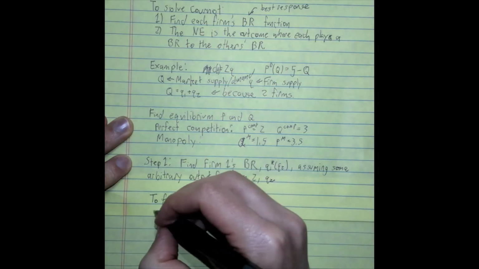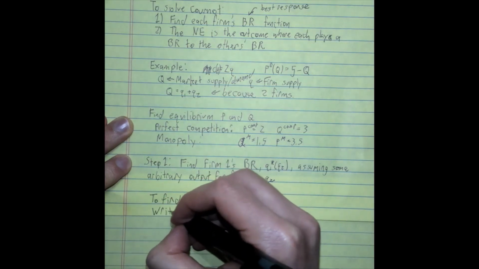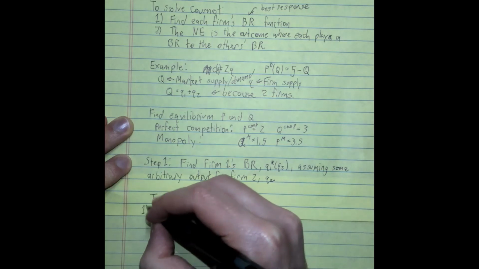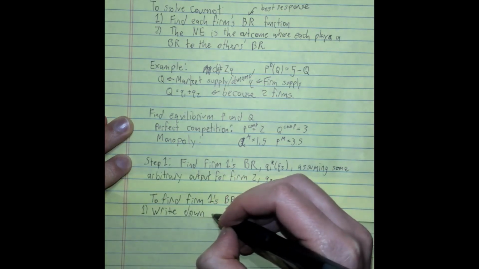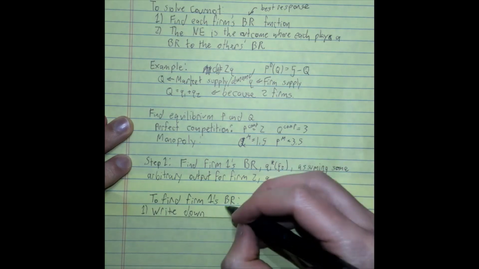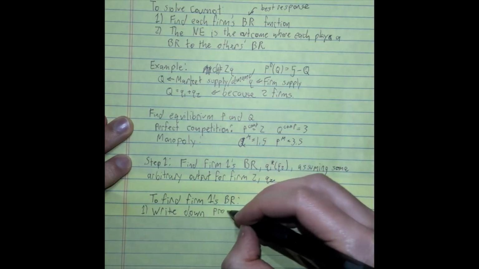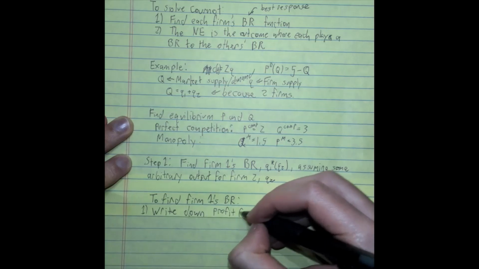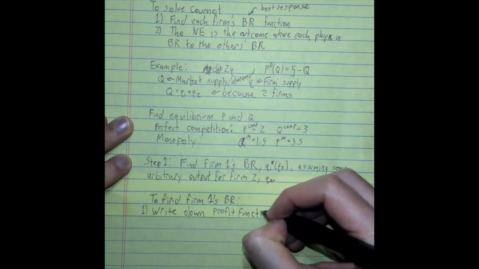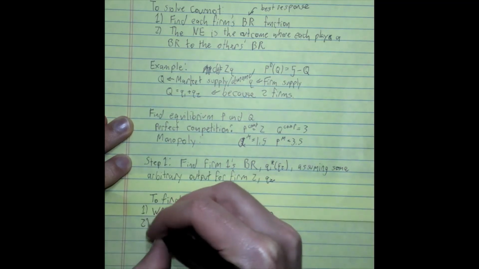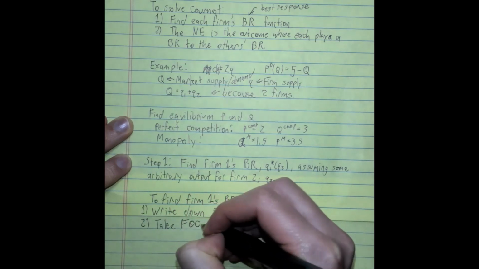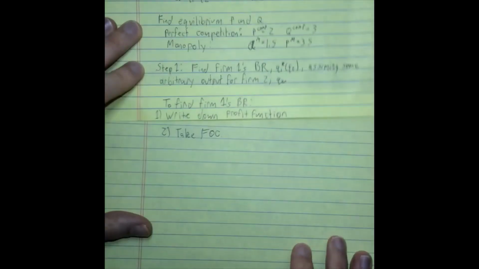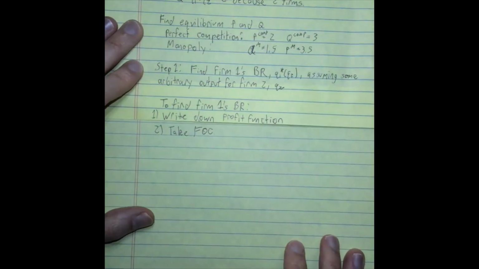We're going to write down the profit function and then take a first order condition. We've been doing this a whole lot.